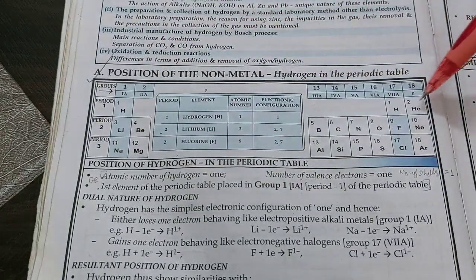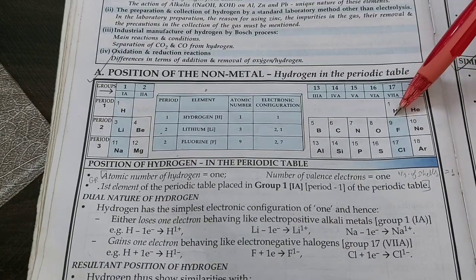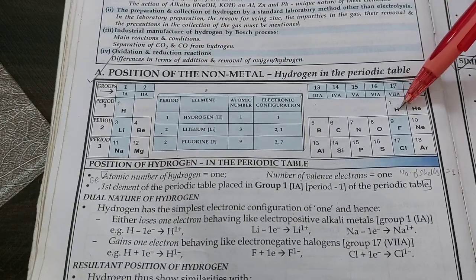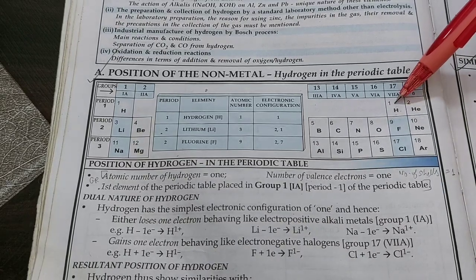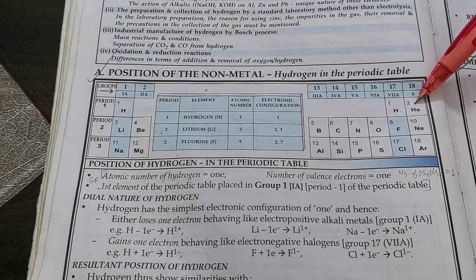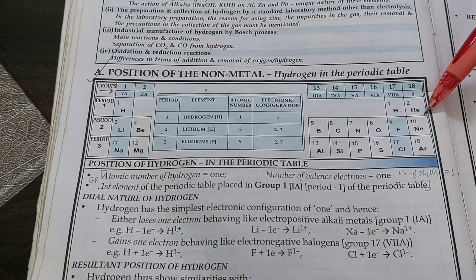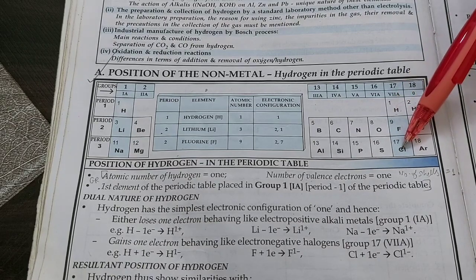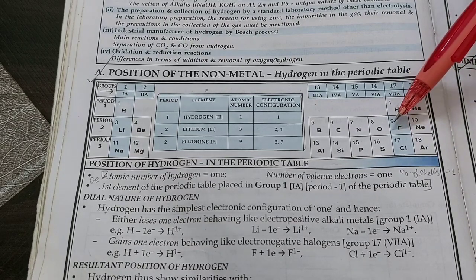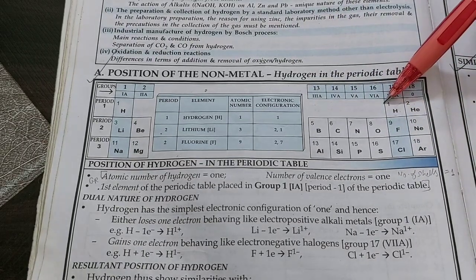But one may argue that it could be placed along with the halogens in group 17 because it also has a deficiency of one electron in the outermost shell to become stable and achieve the stable electronic configuration of the nearest noble gas, which is helium. Also, it is a gas like fluorine and chlorine, and it has many similar properties like them, which we'll study now. So it has a dual position.